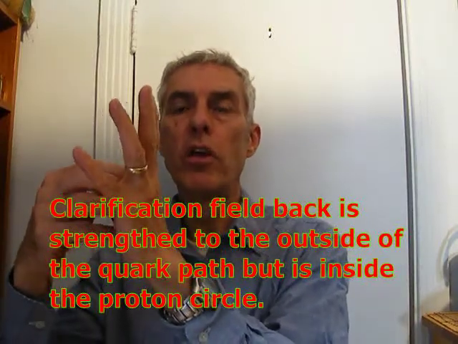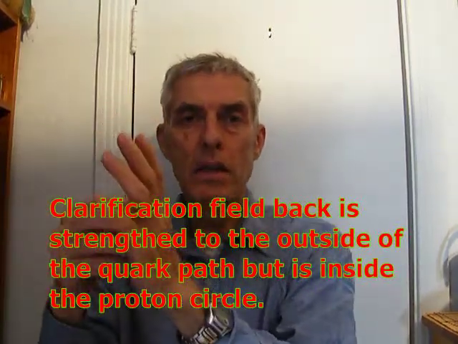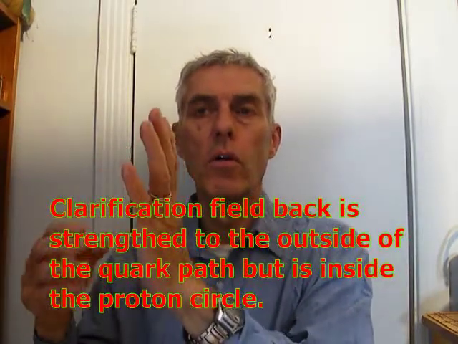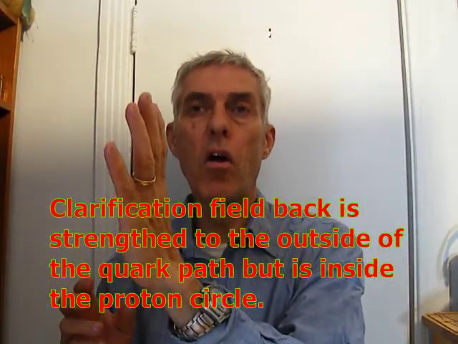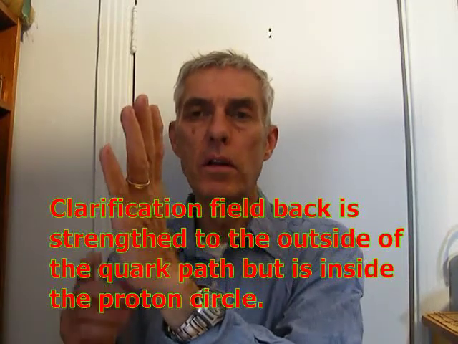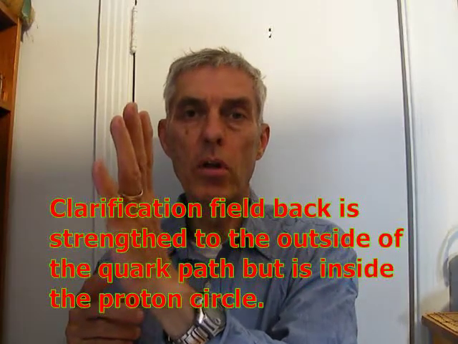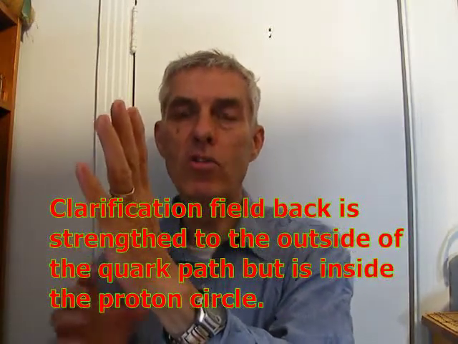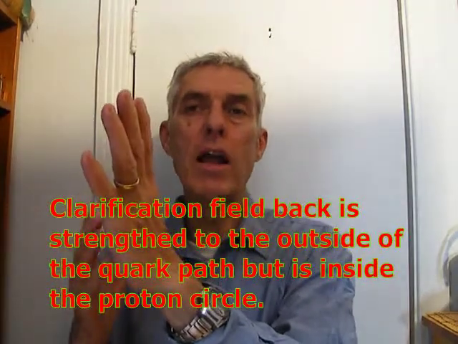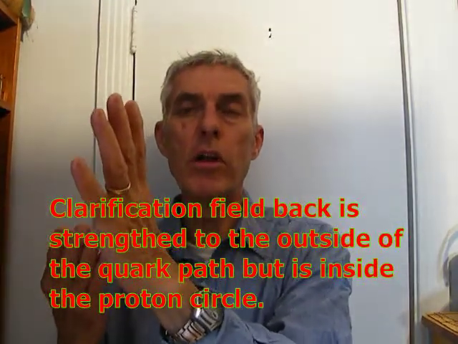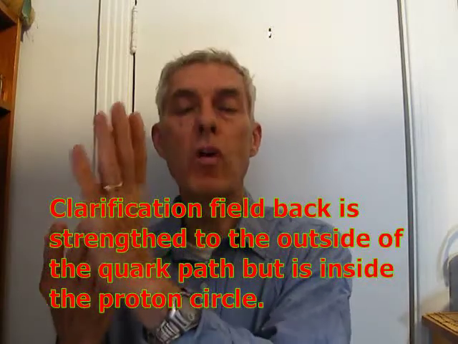So that stronger force is anywhere on the outside. And then the weaker force, the one from behind, is also an attraction, but now it's from behind and it's centrally intensified again. So again, it has that same alignment from the weaker force. The stronger force is not aligning, but the weaker one is.